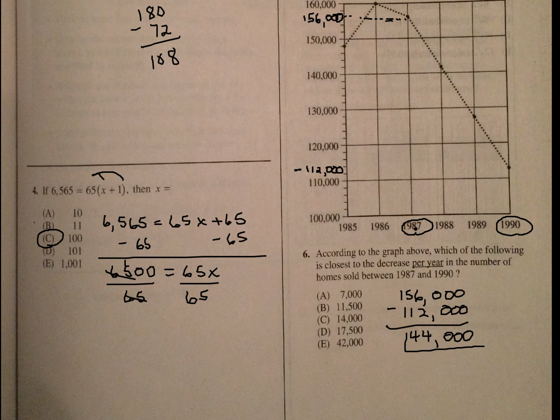Now you have to count the years. You don't go 1, 2, 3, 4. You don't count them that way. You count, this is 1 year, this is 2 years. Be careful of that. And this is 3 years. So it's going to be divided by 3. If you divide it by 4, they have the wrong answer choice for you there. So you're going to get 14,660. And that's closest to 14,000. All right, next page.